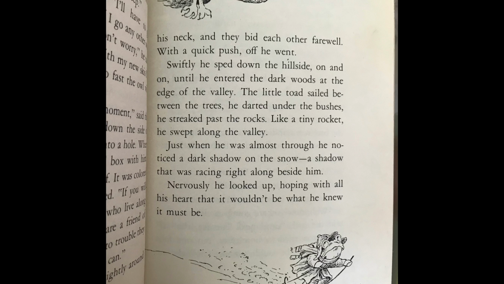Swiftly, he sped down the hillside, on and on, until he entered the dark woods at the edge of the valley. The little toad sailed between the trees. He darted under the bushes. He streaked past the rocks. Like a tiny rocket, he swept along the valley.